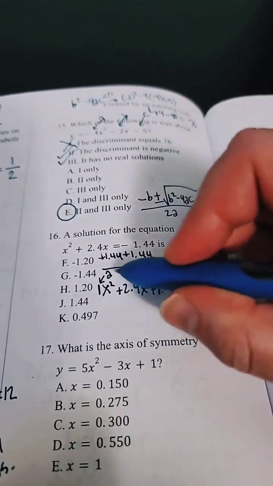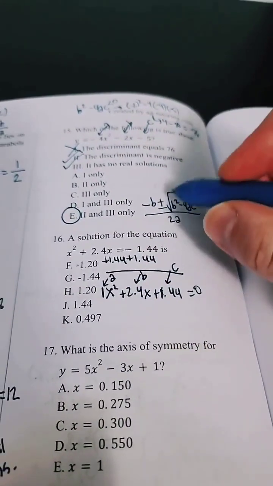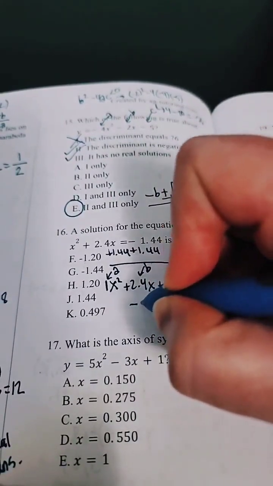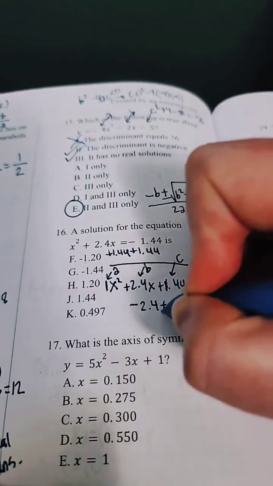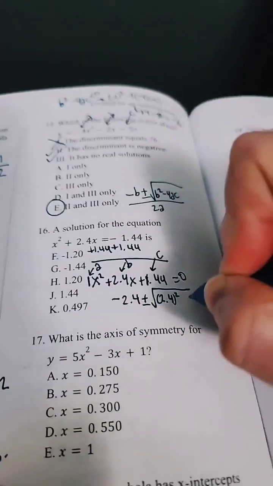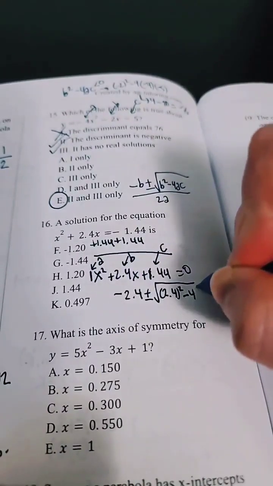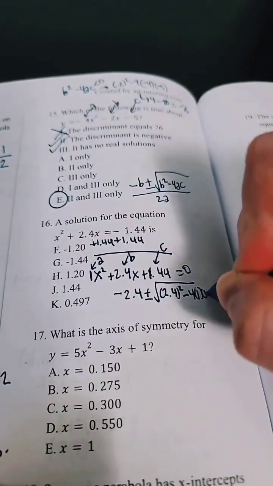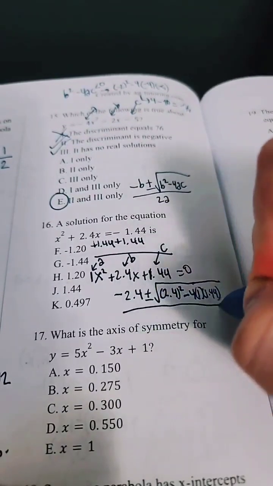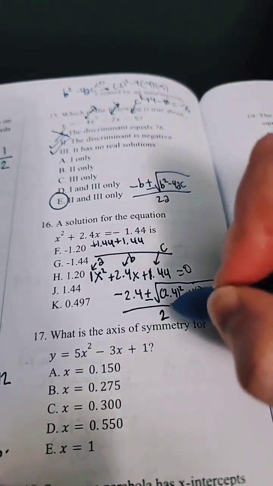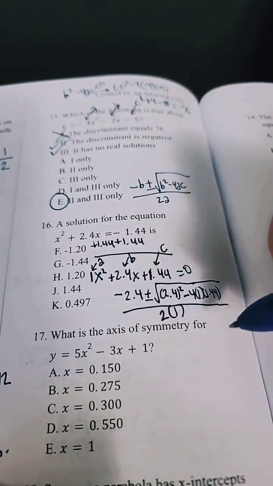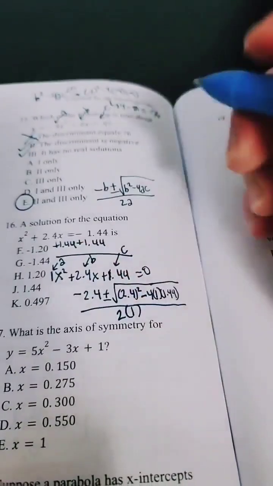So then this is going to be a, b, and c. So then what we're going to do is plug it in there. And we're going to say that this is negative 2.4 plus or minus the square root of 2.4 squared minus 4 times 1 times 1.44, over 2 times, and then 4a right there. Yeah, math is cool, but it's just a little tedious.